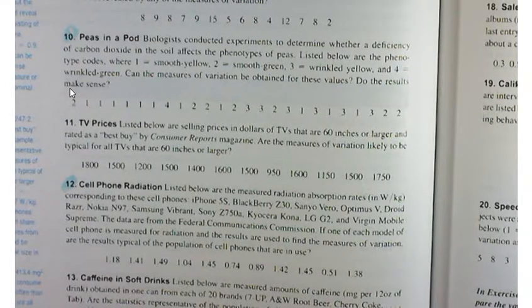Yeah, we can. Does it mean anything though? No, because you can't really average smooth yellow, smooth green, wrinkled yellow, wrinkled green, etc. Averaging those colors doesn't make sense. Finding the variation of that data doesn't make sense because it's really just representative of names, nominal data. So the first answer is yes, the second answer is no.